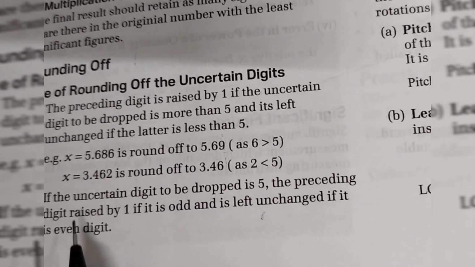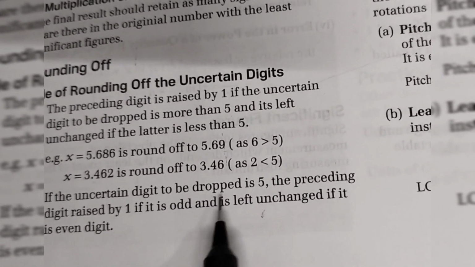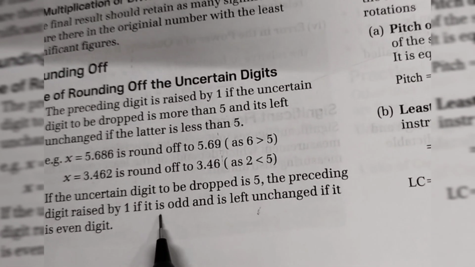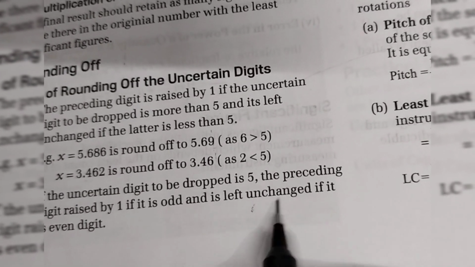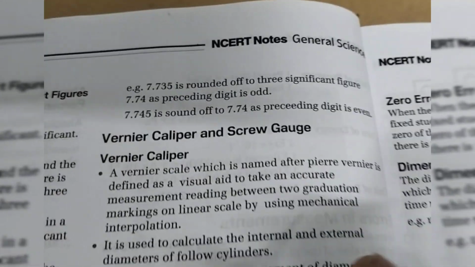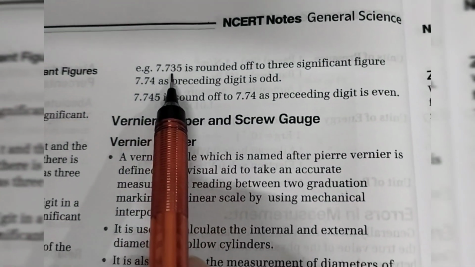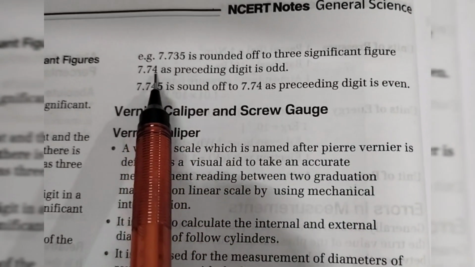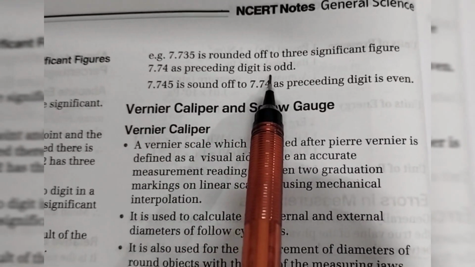If the uncertain digit to be dropped is 5, the preceding digit is raised by 1 if it's odd and is left unchanged if it is even digit. Example, 7.735 is rounded off to 3 significant figures. 7.74, as preceding digit is odd.